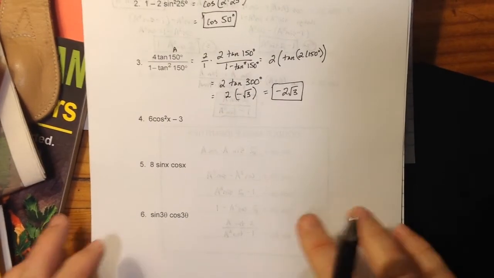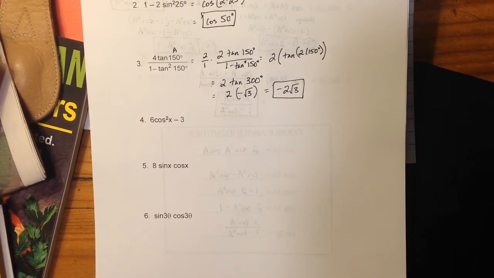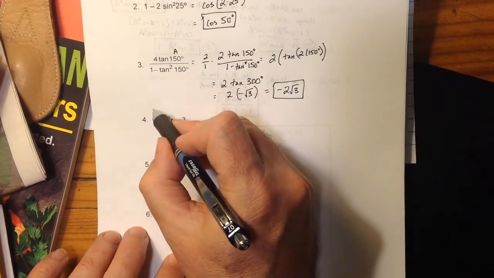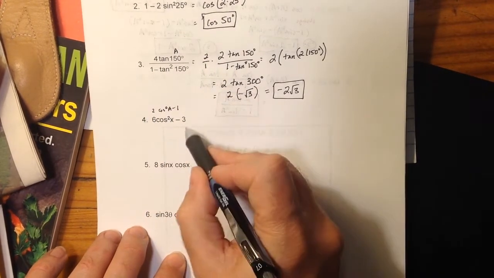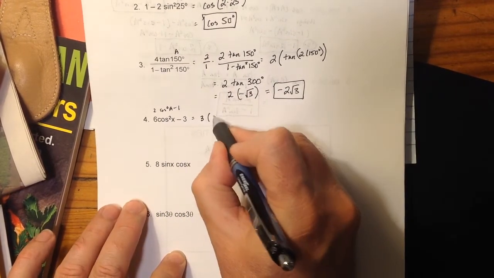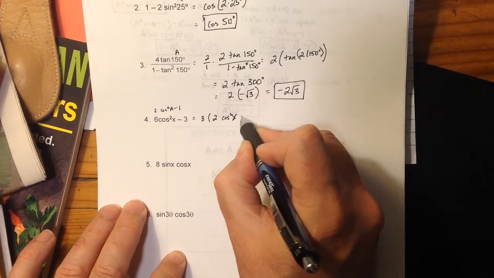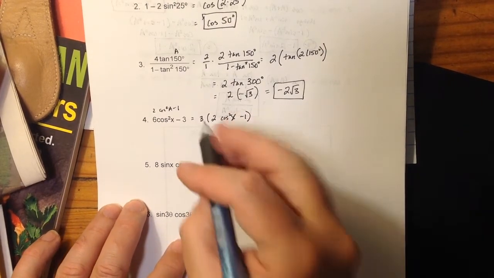All right, moving on to number 4. We've got 6 cosine squared x minus 3. Notice we're similar to one of the cosine double angle formulas, but not exactly the same. Normally my cosine double angle is 2 cosine squared a minus 1. Well, if I factor out a 3 here, I do have a common factor of 3, and if I factor that out, except that it's x instead of a, I get exactly my double angle formula, 2 cosine squared x minus 1.